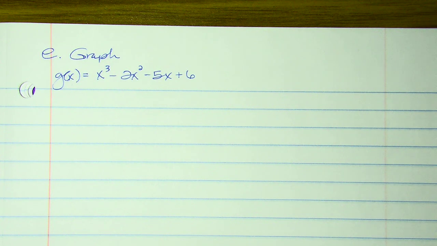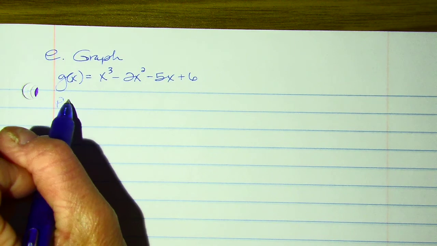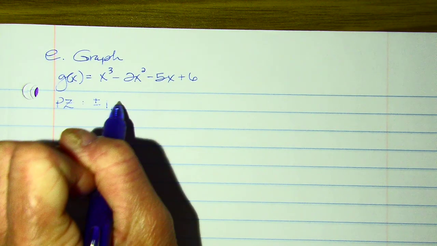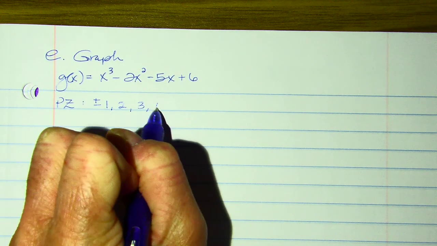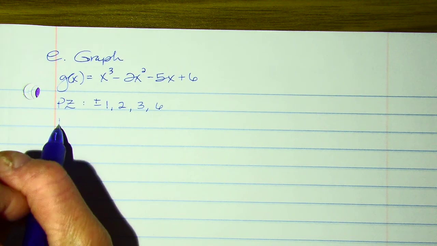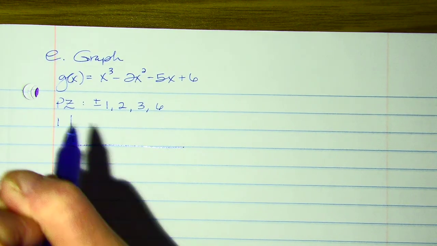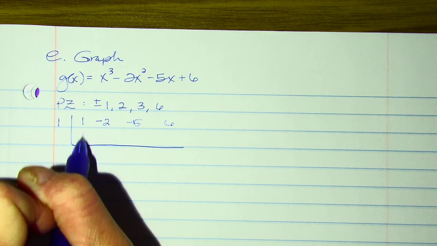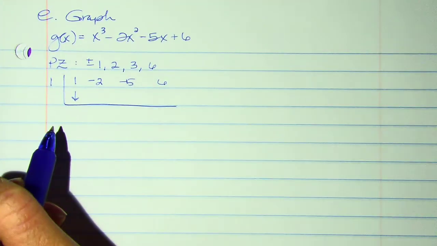So here we go. I know that my possible zeros are factors of the last number, so 1, 2, 3, and 6. And I could find my zeros by using synthetic division. I want to go over how to do it by hand and using Desmos. So remember, I'm looking for a remainder of 0.